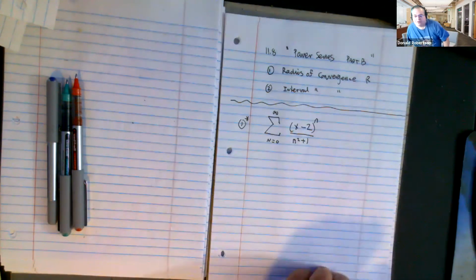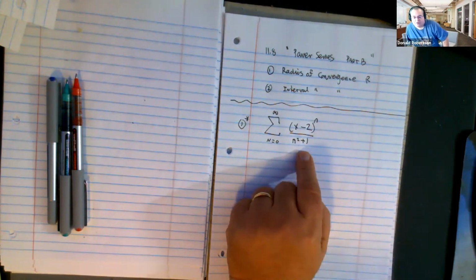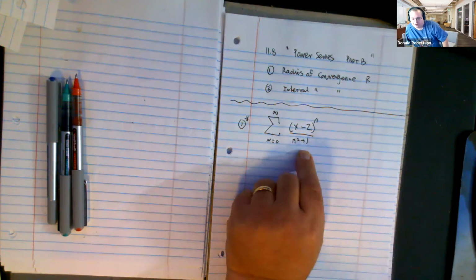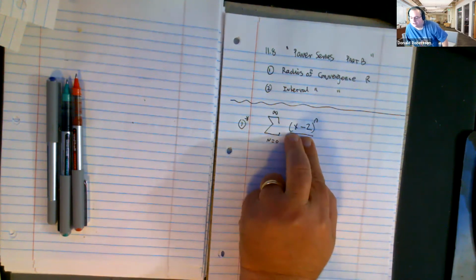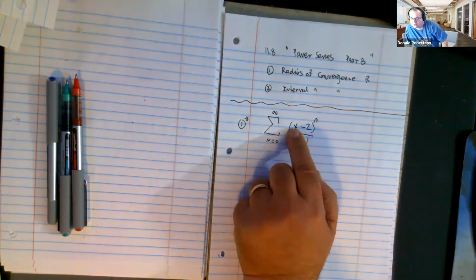We are going to find the interval and radius of convergence of a power series where it's no longer x to the n, or x to the 2n, or x to the n plus 1. It's going to be an x minus 2 to the n and x plus 3. In other words, this guy isn't x anymore. Okay, that's the major difference.